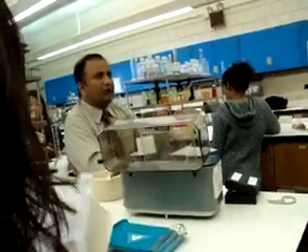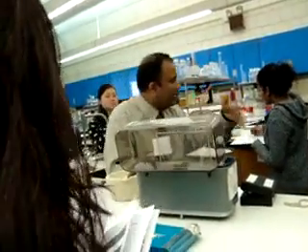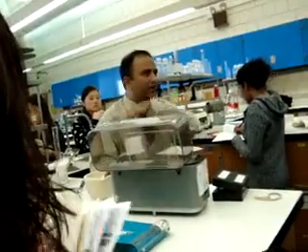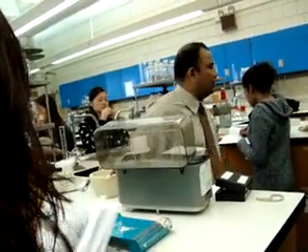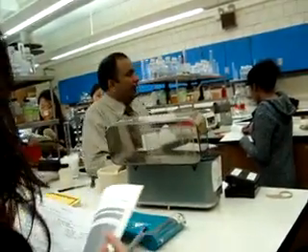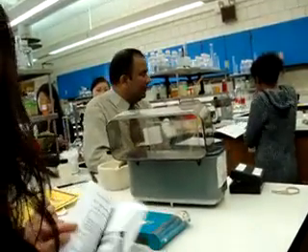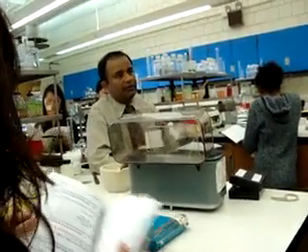Okay, so there are 000, then 00, then 0, then 1, 2, 3, 4, and 5. These are the different sizes of capsules. You can go to 6, I'm not sure, but I'm pretty sure it was 5. And it starts from 000.